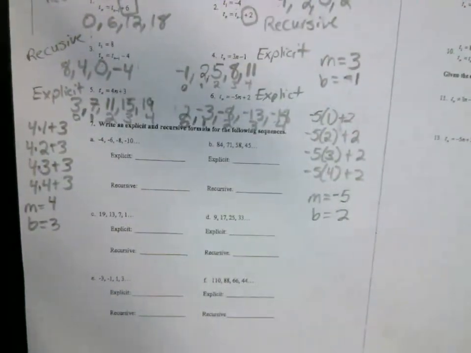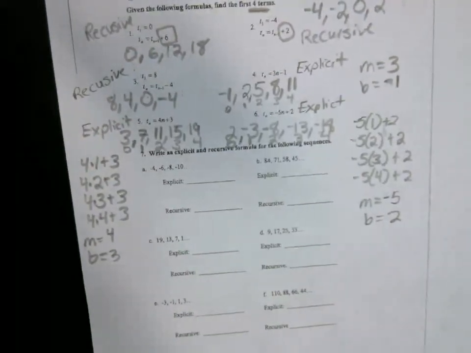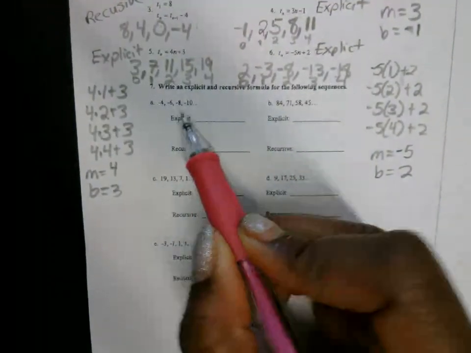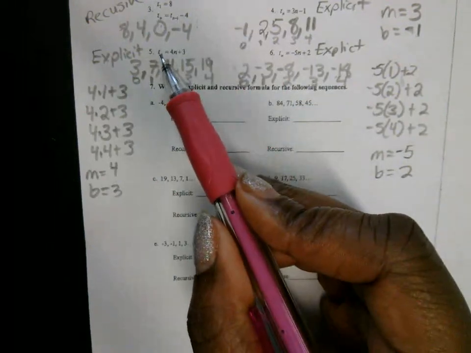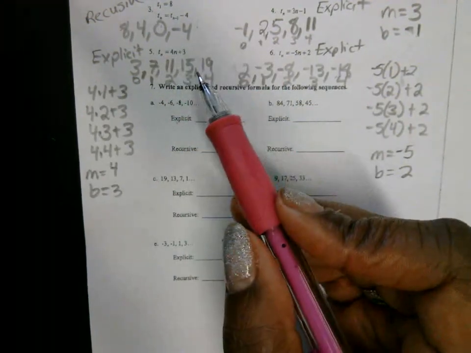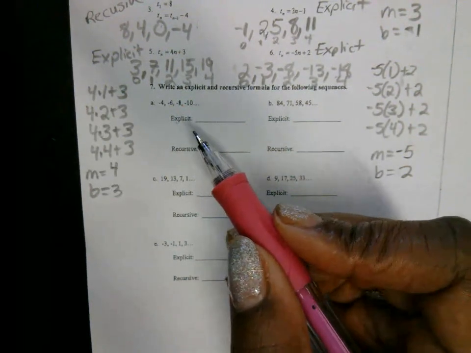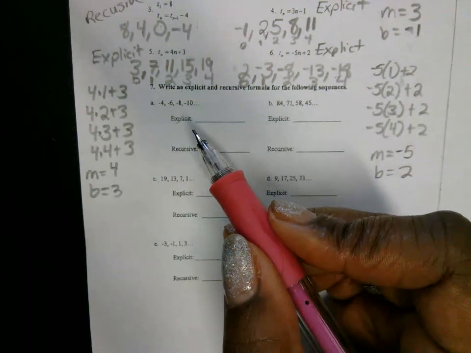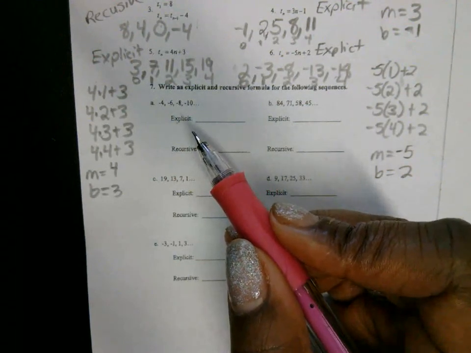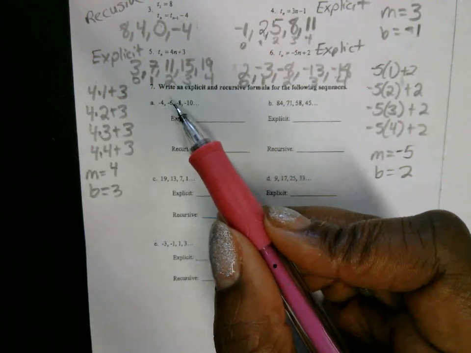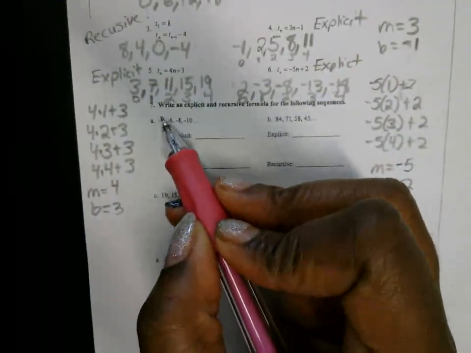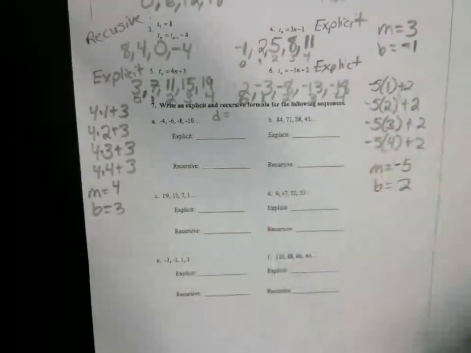All right, so now let's look at the bottom. We're going to write an explicit formula, y equals mx plus b, or you can use t of n or whatever letter you want to use. I'm going to use y equals mx plus b. And for recursive, we're going to find our starting number or our first term, which is the term that's given. And then what are they going up or down by? Okay, so let's start with explicit. This is an arithmetic sequence. What is it going up or down by? What's the common difference? D is equal to what?